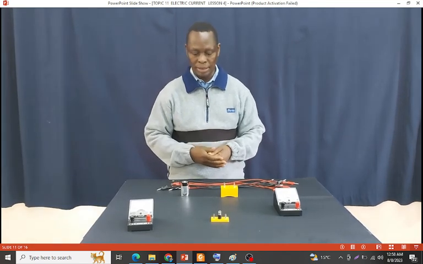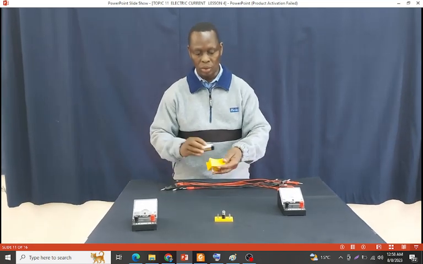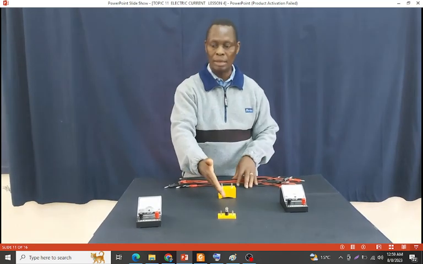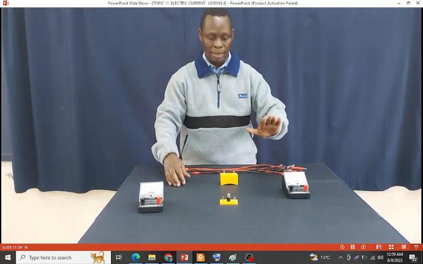Welcome to CK Physics. In this experiment, we have the objective of how to connect voltmeters in circuits. I have a source of electricity, a dry cell, and a dry cell holder into which I'll place my cell. And I have an appliance, a bulb, and I have a voltmeter here. I'll bring in the ammeter a little later.